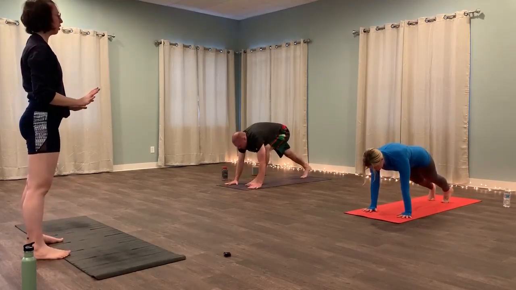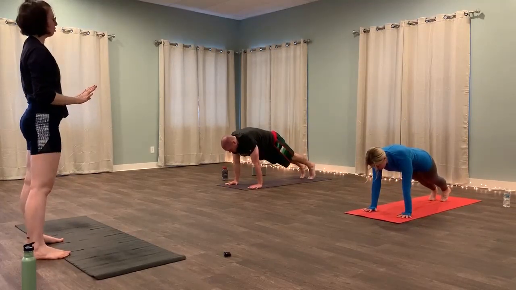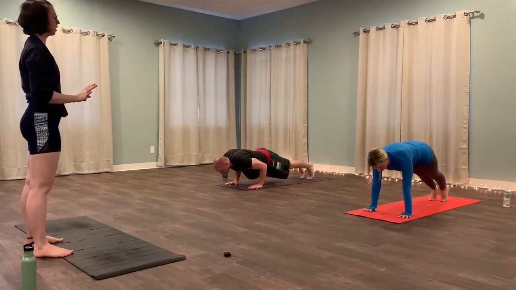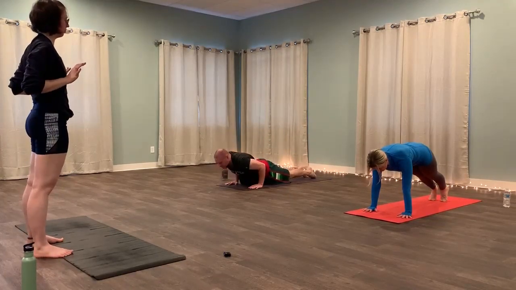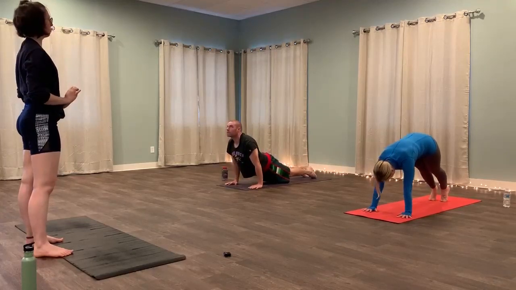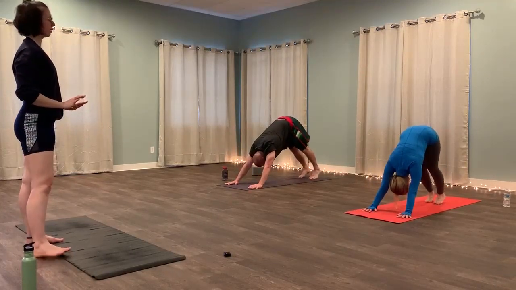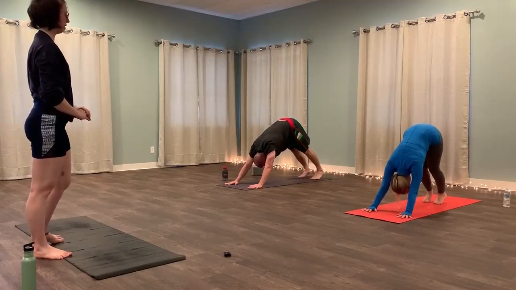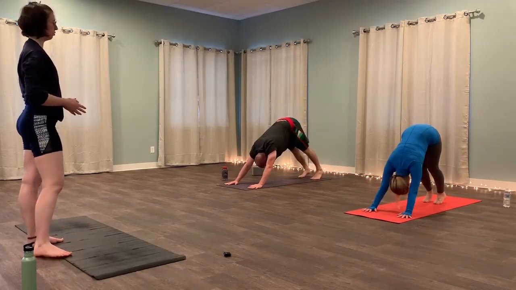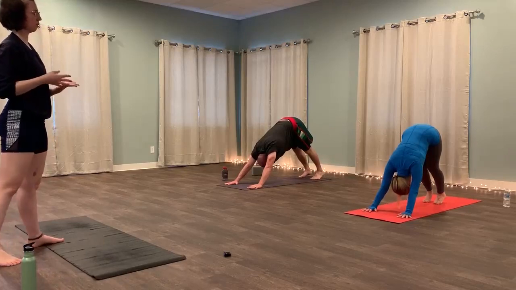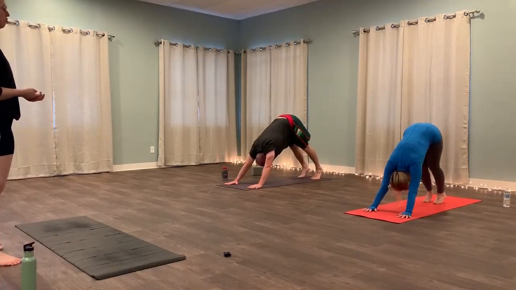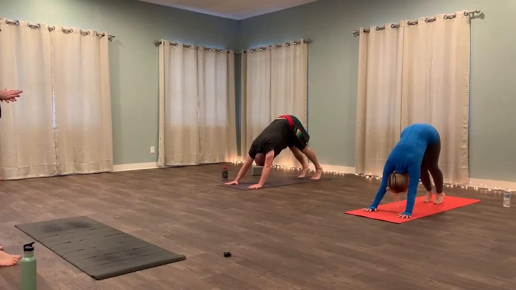Option 2 here would be to travel through chaturanga, high to low plank, lowering by bending the elbows, and inhaling up to an upward facing dog. Then exhaling to your downward facing dog. Feel free to skip the chaturanga and the upward dog and just travel to your downward dog at any point.